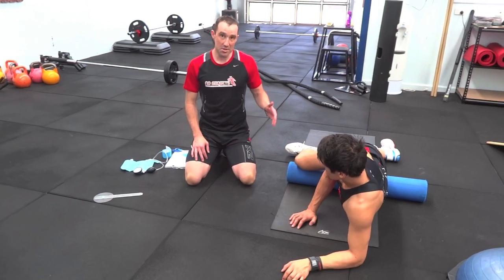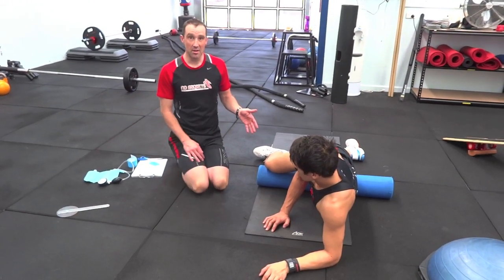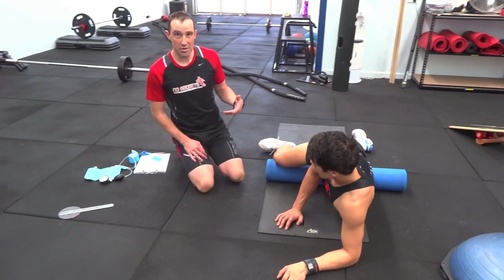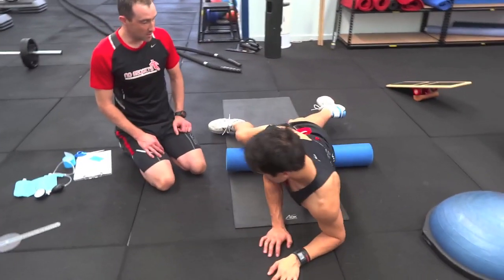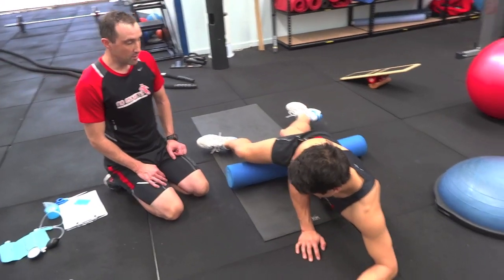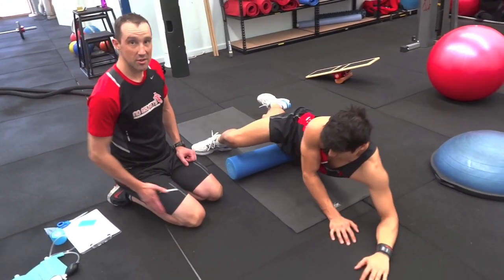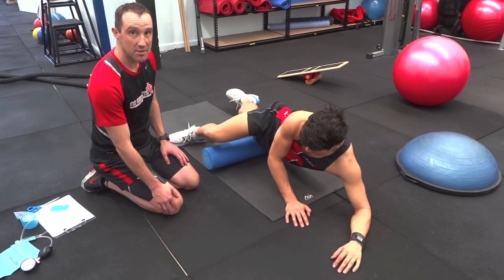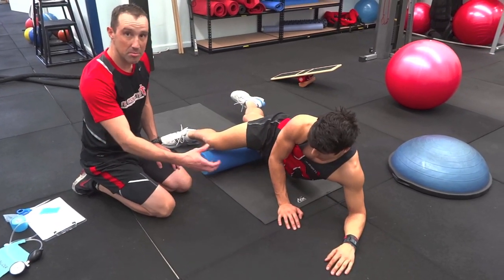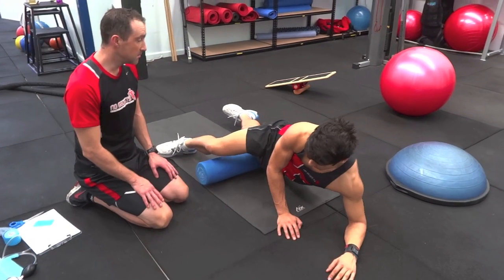So the first thing we want to do is assess Darren's flexibility, if there are any issues there, and try to find out information. Darren's going to roll over the outside of his leg. We're going to try to find out if the muscle on the outside, the ITB, is causing too much friction and giving him pain in the outside of his knee. Usually the muscle's trying to pull the patella out of alignment. So we're going to roll over this.